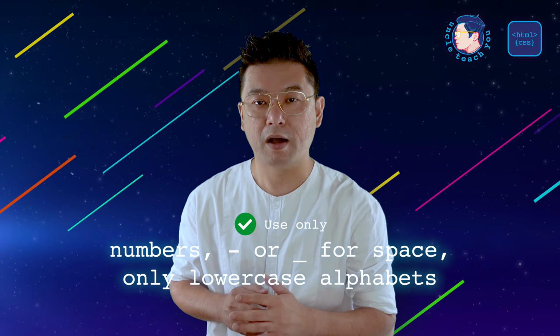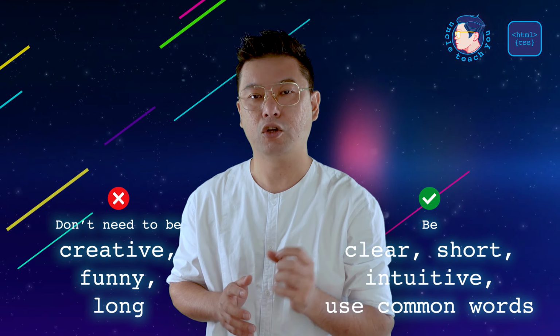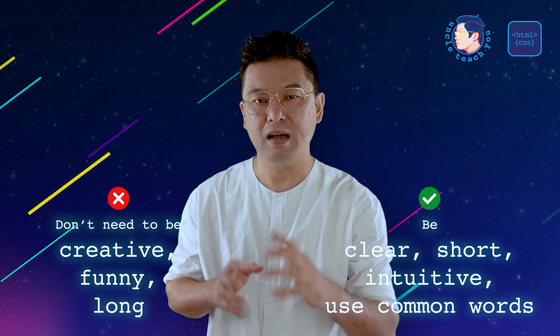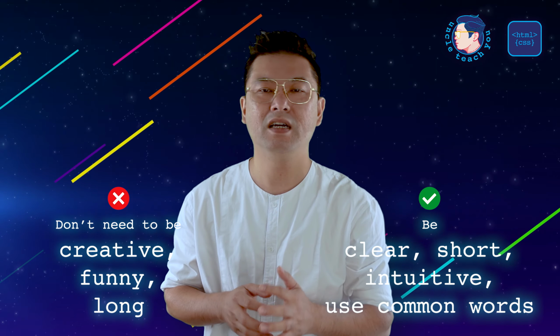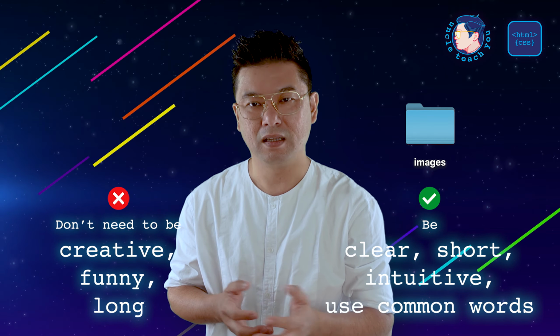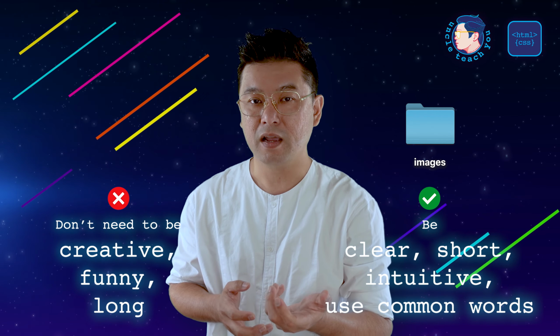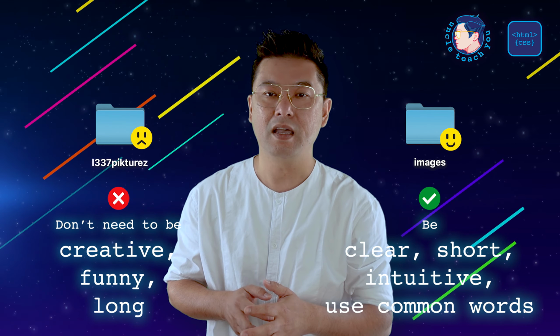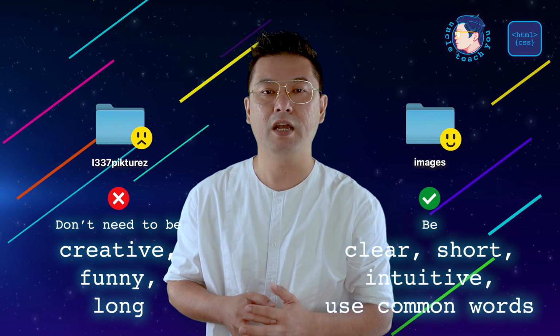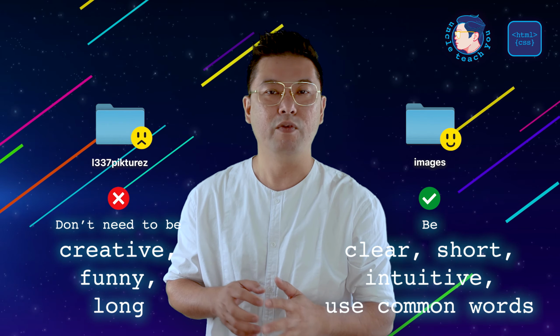Use lowercase throughout. Some other best practices to observe: don't name your files and folders too long. Be clear, intuitive and short, not creative and funny. Abide by the industry standard convention. For example, the picture folder is usually named images. It's intuitive and it's short. Everybody looks at it and understands that it's a folder to store images. Whoever needs to take over your project will know what it is immediately without having to guess too much. Okay, so enough about files and folders.